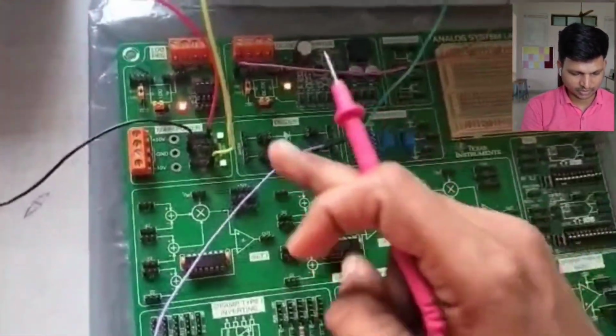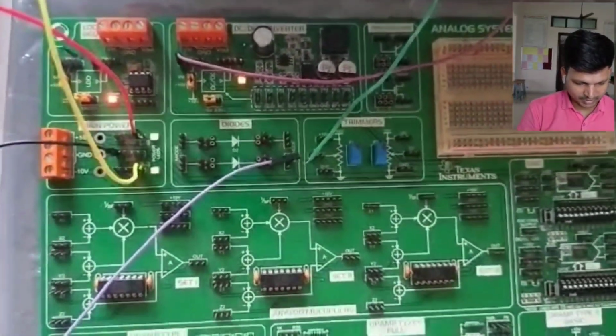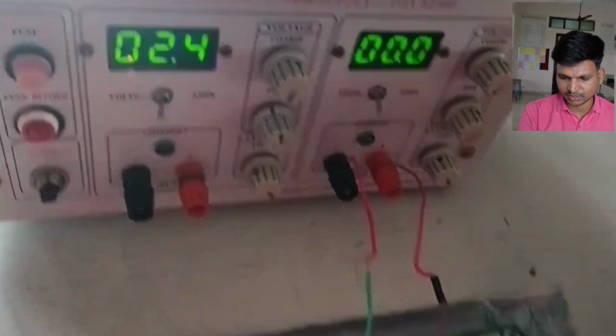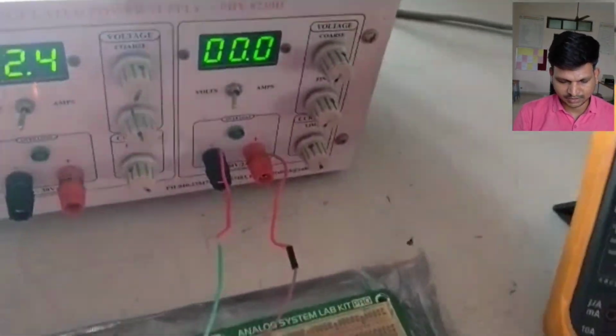I'm going to switch on the power supply. Yes, I switched it on. All LEDs are glowing, so this ASLK trainer kit is working properly. Next the input power supply, I switch it on. Initially it is 0 volt. Next I switch on the digital multimeter and keep it in DC mode.